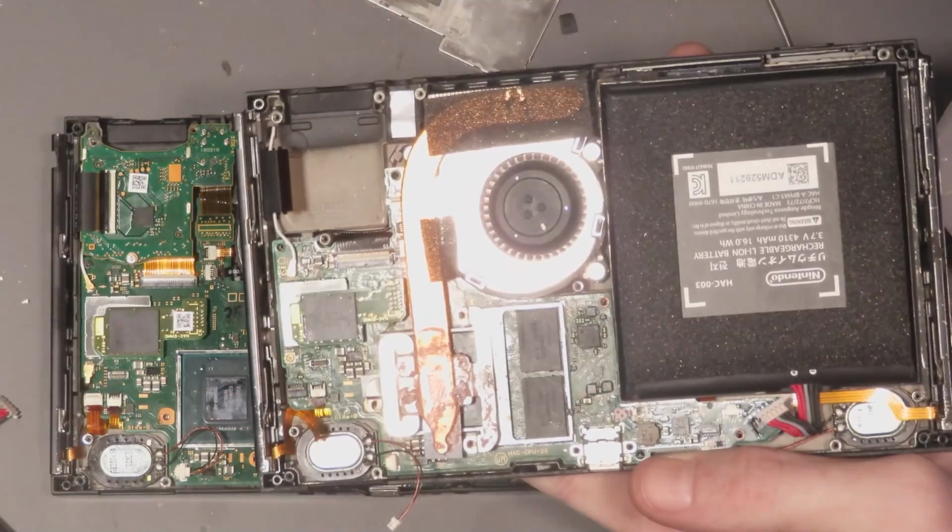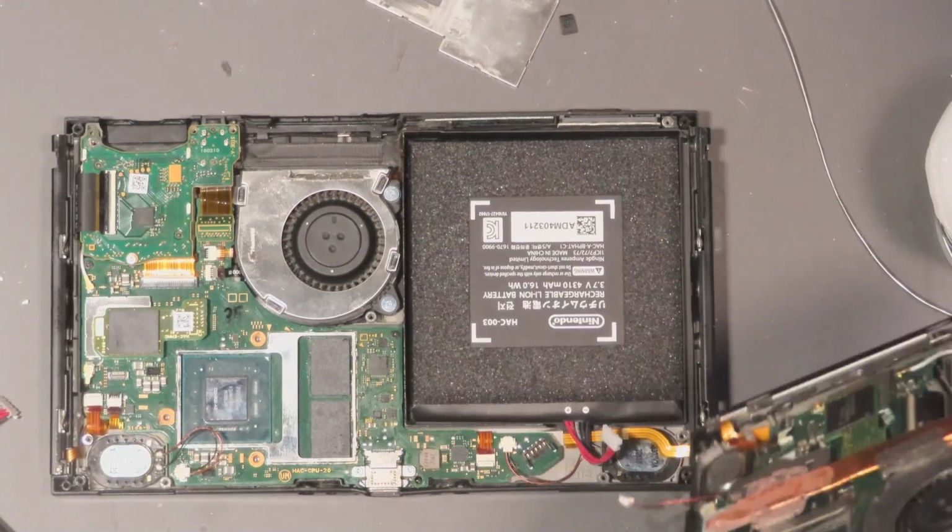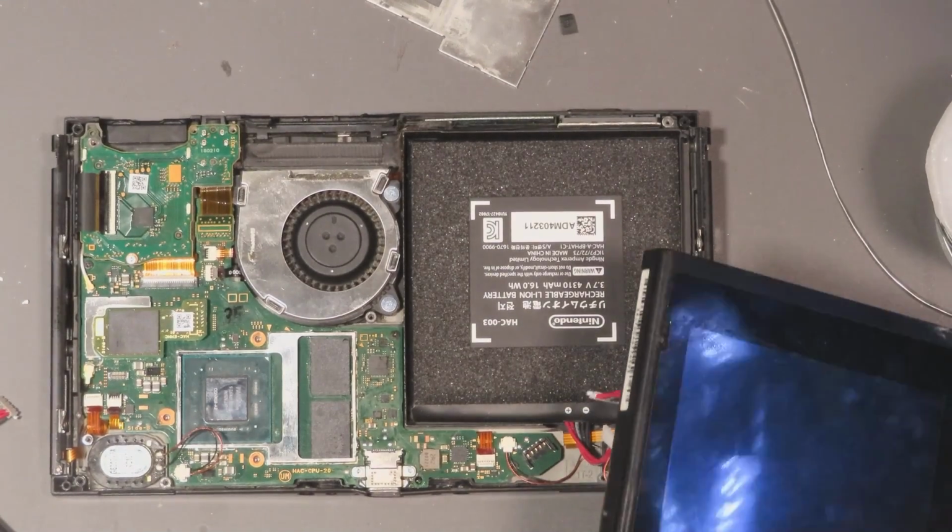This is actually one that I reballed a couple of days ago. I gave this away to a viewer on the channel during one of my live streams, but this actually got reballed a few days ago.